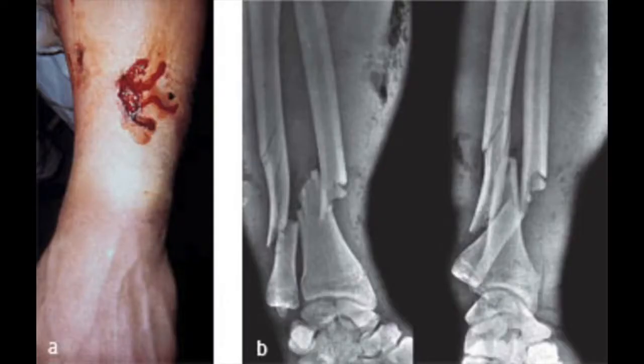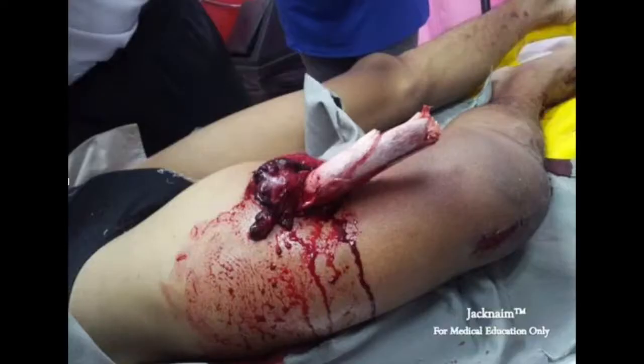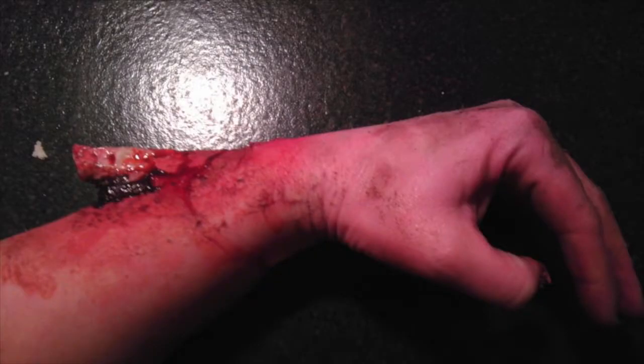Fractures can be closed or open. A closed fracture is a broken bone that remains inside the body and does not penetrate the skin. An open fracture penetrates the skin and exposes the deep tissues of the body to the exterior environment. This type of fracture has a high risk for infection.